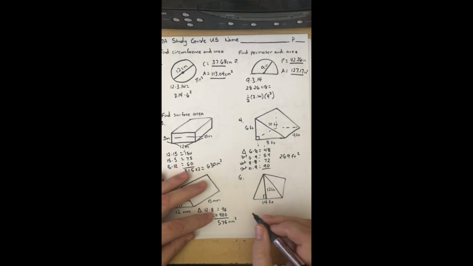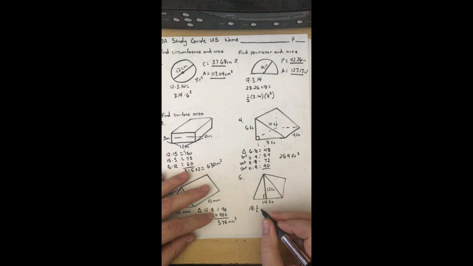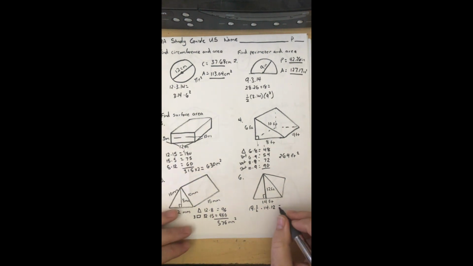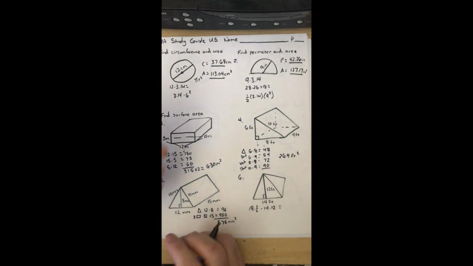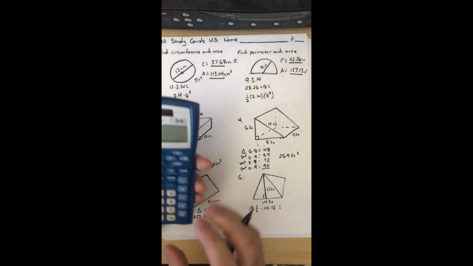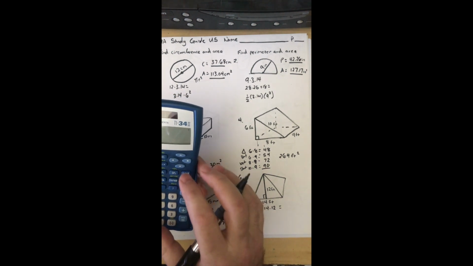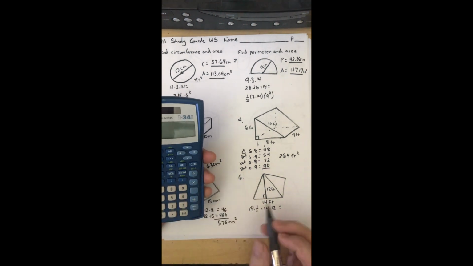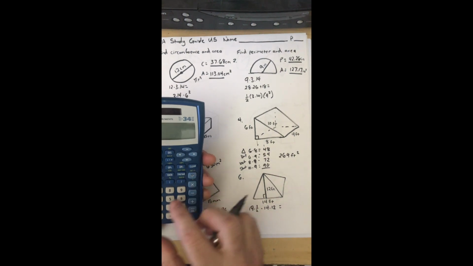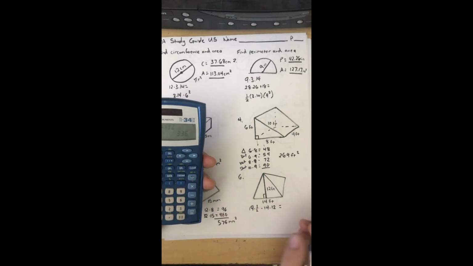I have 4 identical triangles, so there's 4 times 1/2, so that's really 2, times the base, which is 14, times the height of 12. So I don't really know that off the top of my head. I know 14 times 12 is 168, and you could double that, and you get 336. But let's just do it. So we're going to have 2, because 4 times 1/2, times 14 times 12 is 336.